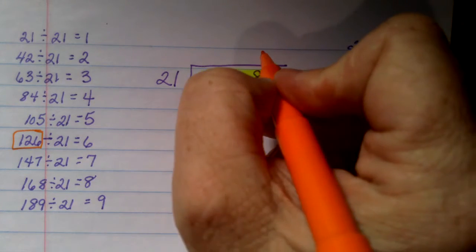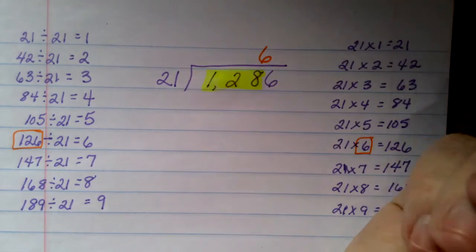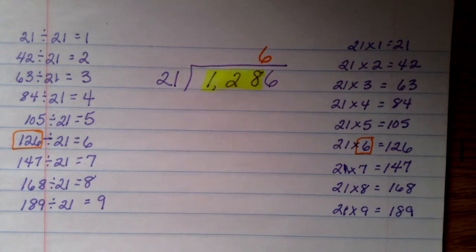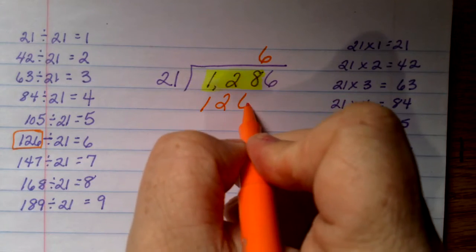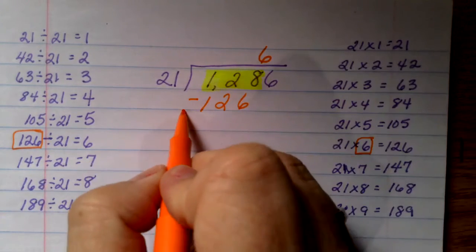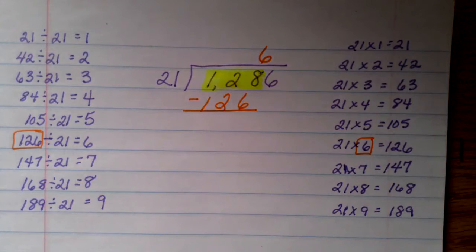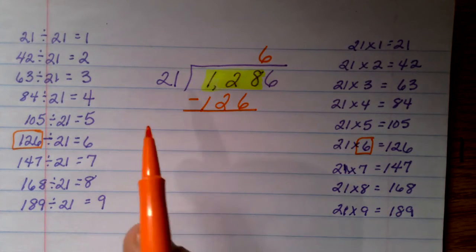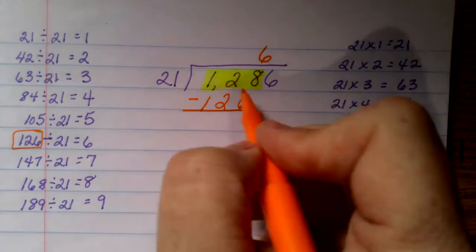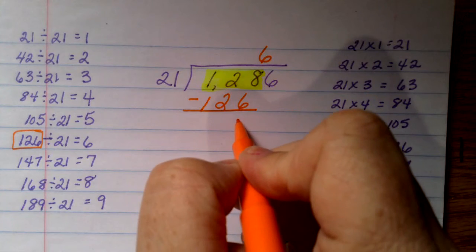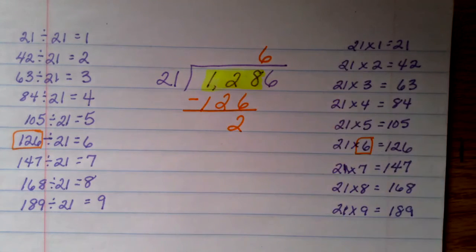So I'm going to write my 6 on the line, and I'm going to do 6 times 21. 6 times 21 is 126. Now I'm going to do my subtraction. So I divided first, then I multiplied. Now I'm going to subtract. 128 minus 126 is 2.